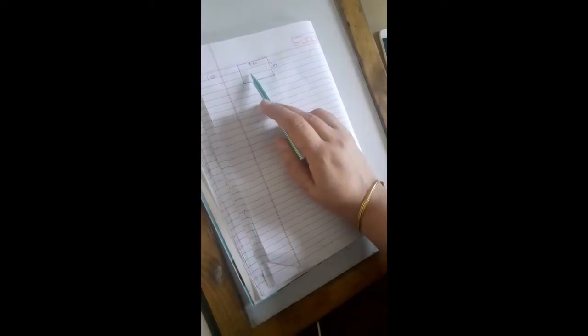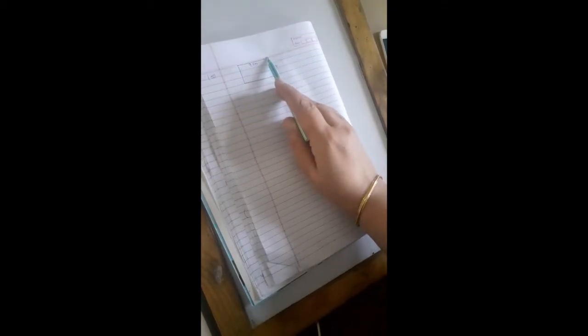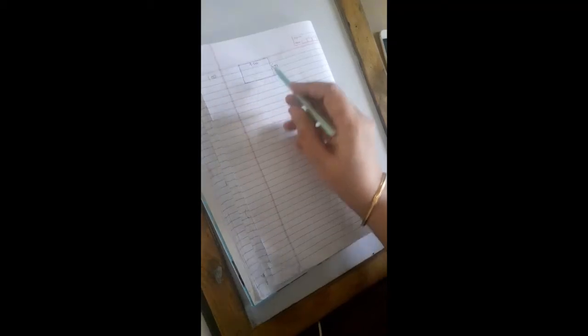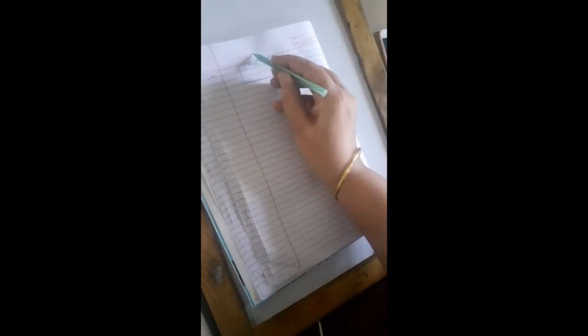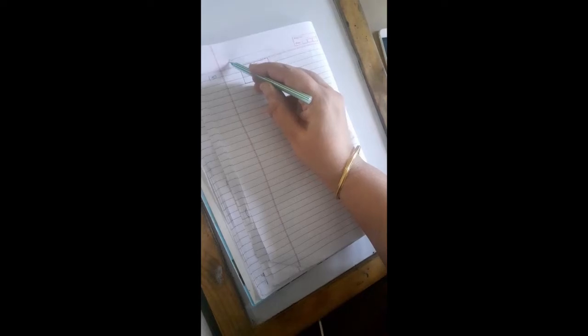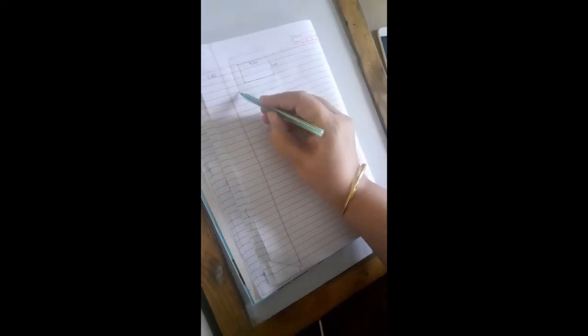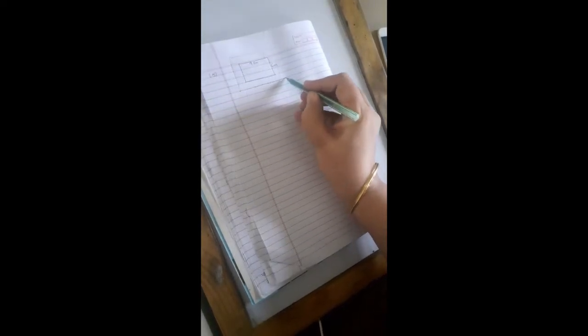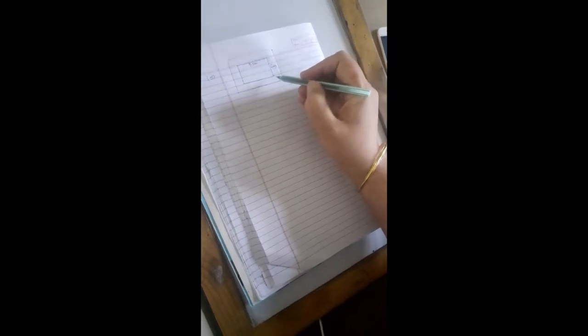Now we come to the fifth question. In this they say a room 9.5 meters long and 6 meters wide is surrounded by a veranda. So it is outside, it is surrounded by a veranda that is 1.25 meters wide.